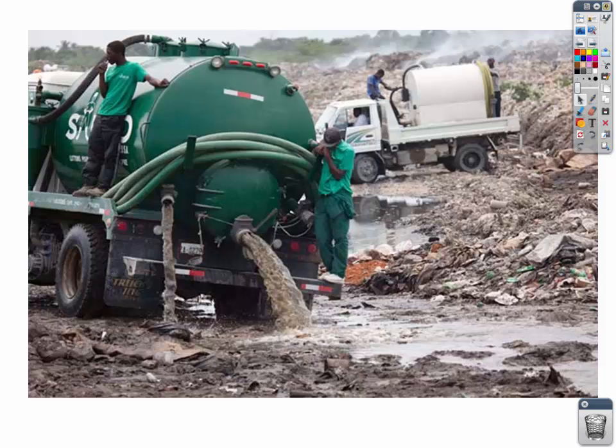Because in the third world, these types of expensive facilities don't exist. You're looking at wastewater that's been collected and is now literally just being drained at a landfill in Haiti. The landfill will accept the wastewater right on the surface, and truck after truck will come in to dump the wastewater untreated right there in the landfill itself, back out into the environment.